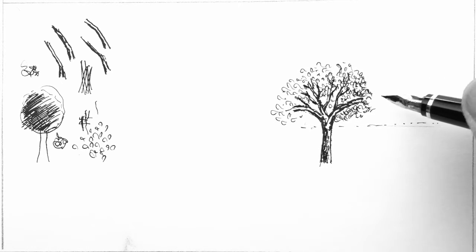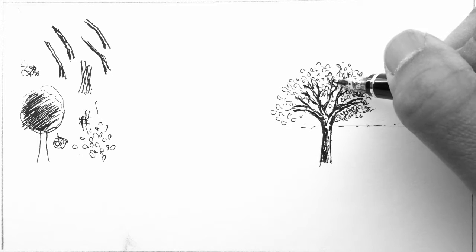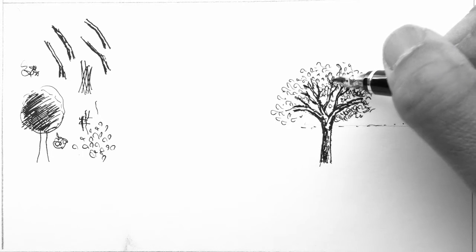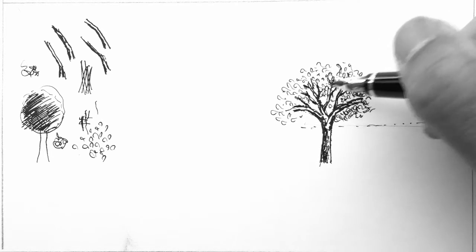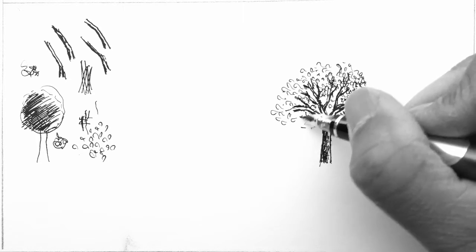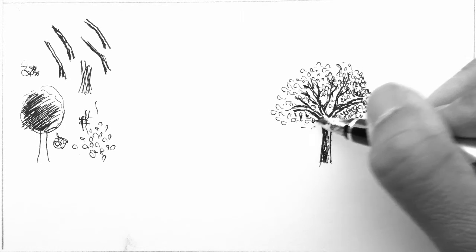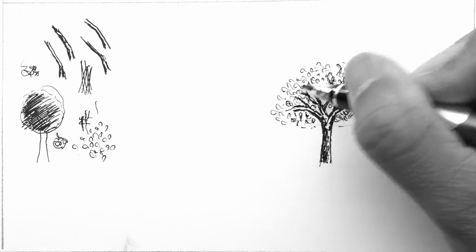The thing to keep in mind, and it's very important, is to make the points where the branches and the foliage intersect a bit darker, and that is how you will get depth in your foliage. Right now, if you look at this foliage, it is a bit flat. It looks flat because it doesn't have any variation in its tone.